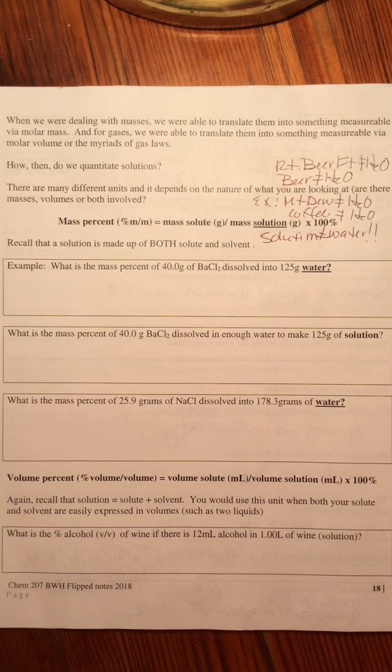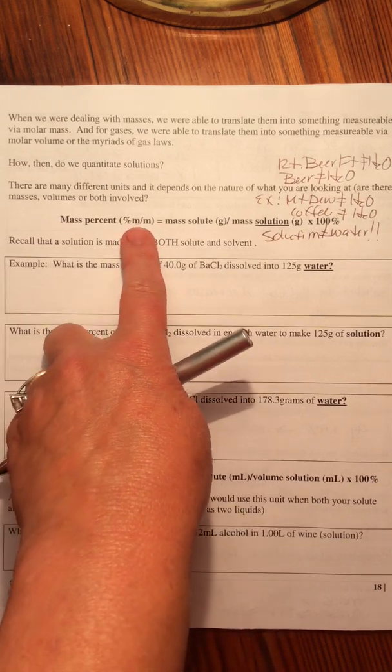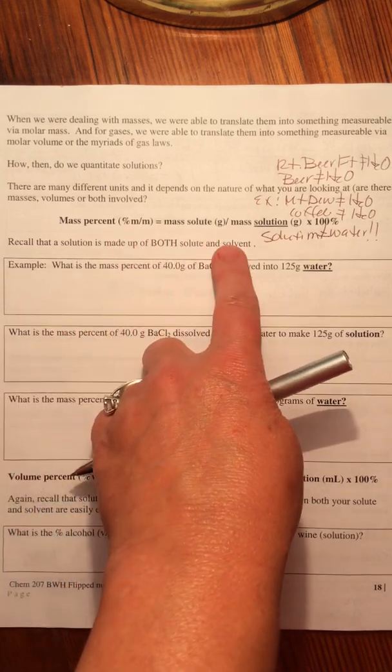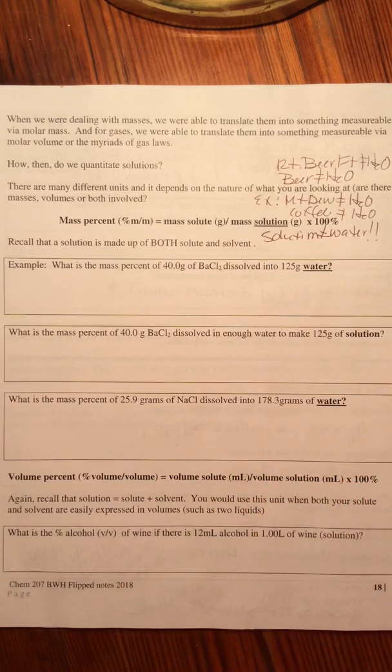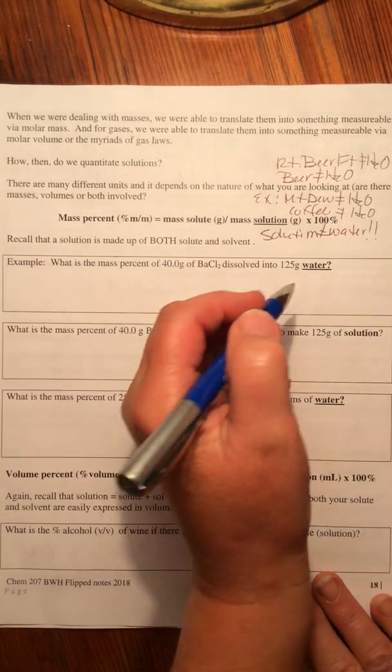And this is the biggest thing that messed people up. You're going to use this when both your solute and solvent are in mass values. What is the mass percent of 40 grams of barium chloride dissolved in 125 grams of water?